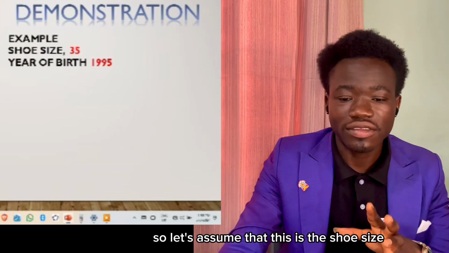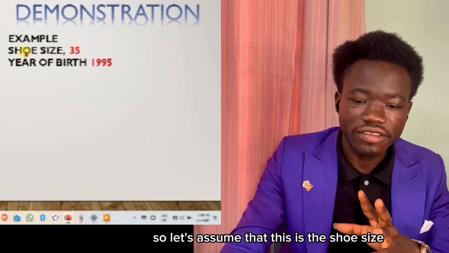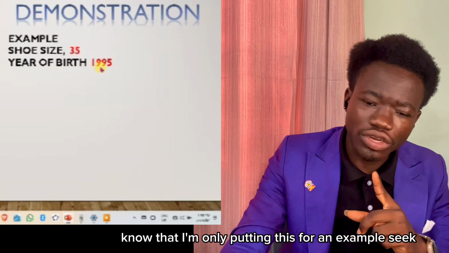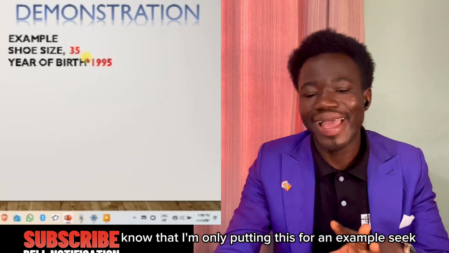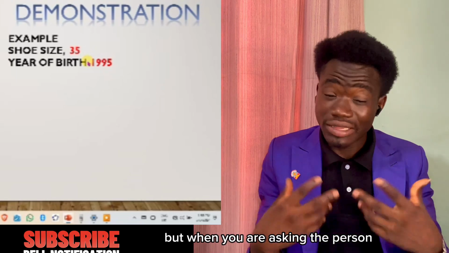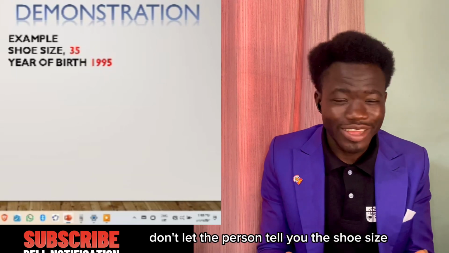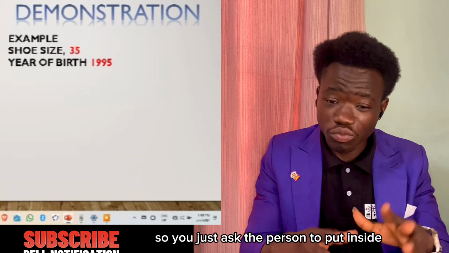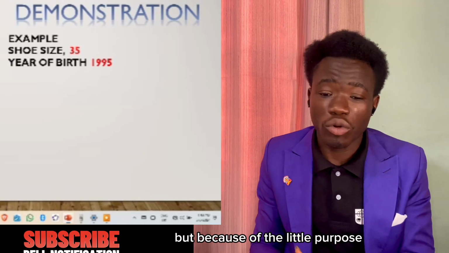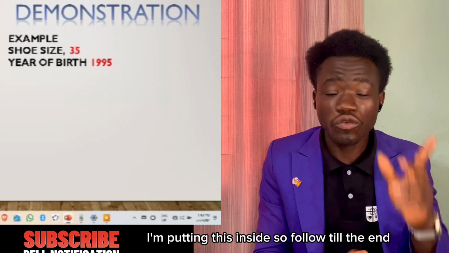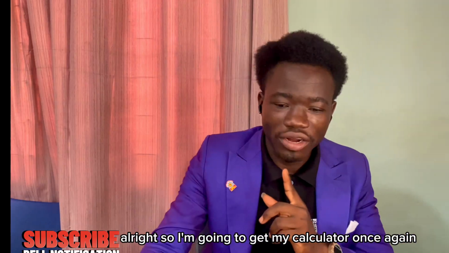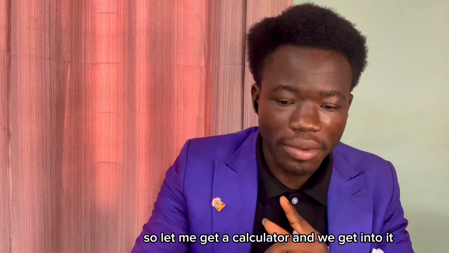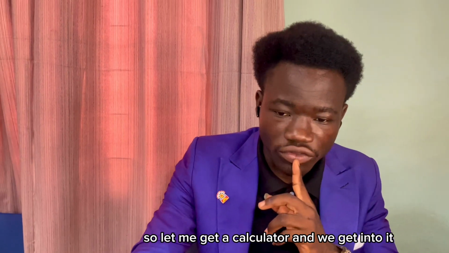So let's assume that this is the shoe size, and this is the person's year of birth. Note that I'm only putting this for an example's sake, but when you are asking the person, don't let the person tell you the shoe size. Don't let the person tell you the year she was born. You just ask the person to put it inside, but because of editorial purposes, I'm putting this inside. So follow till the end. Alright, so let me get my calculator once again.